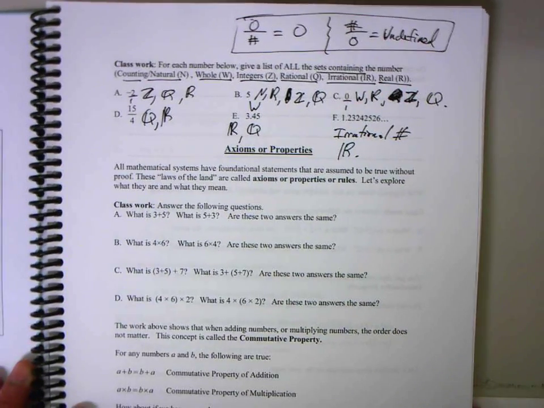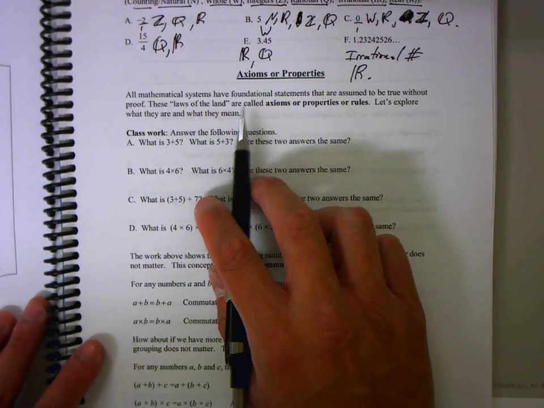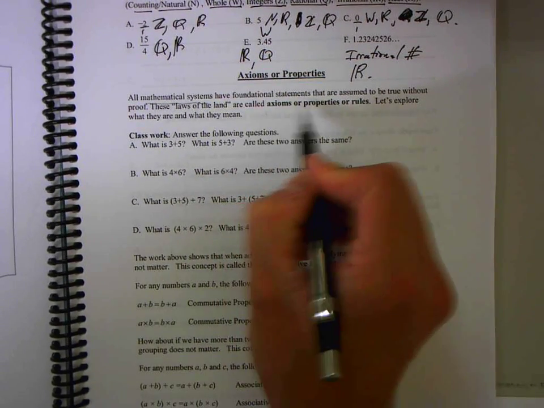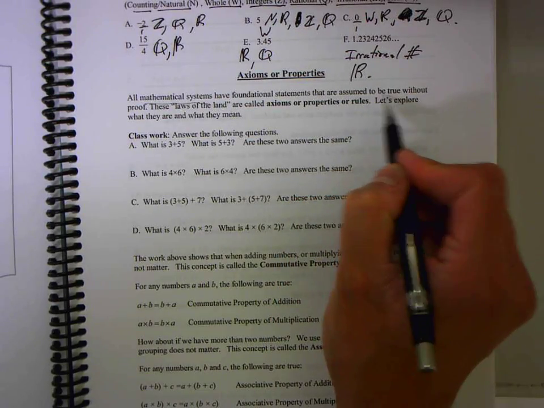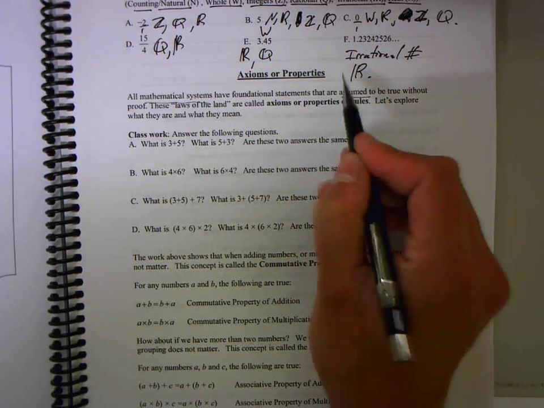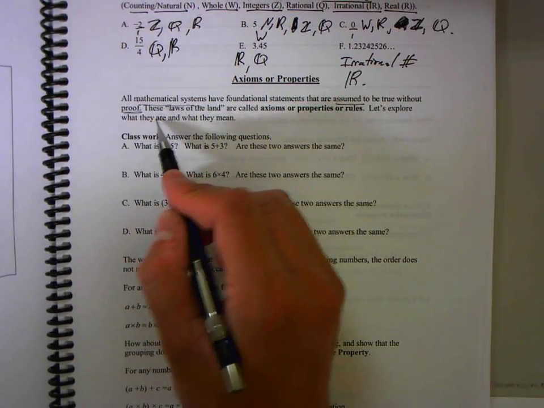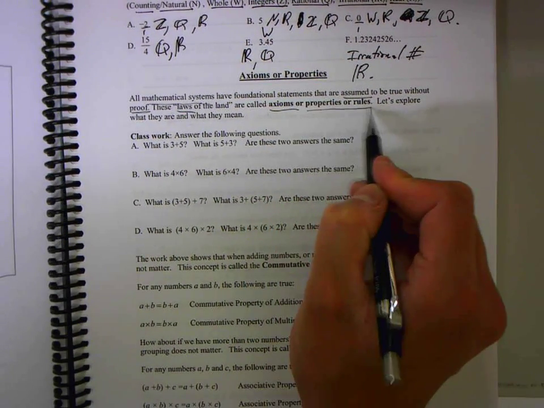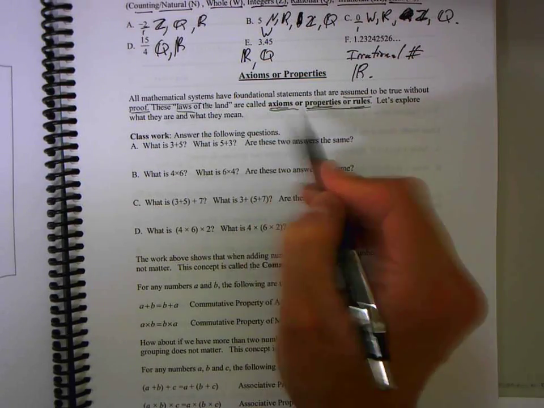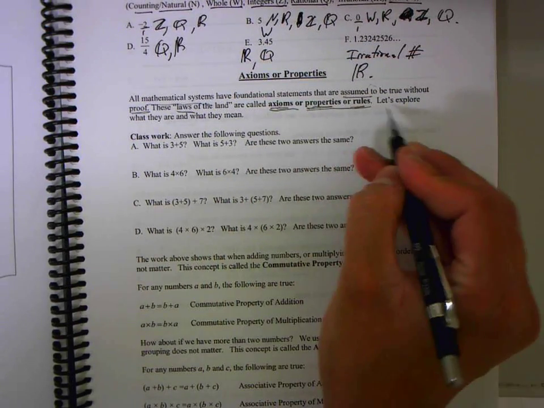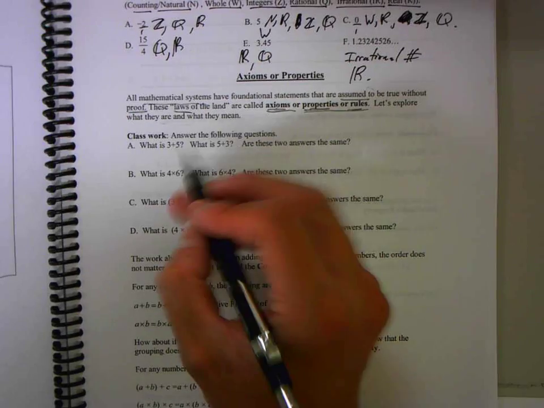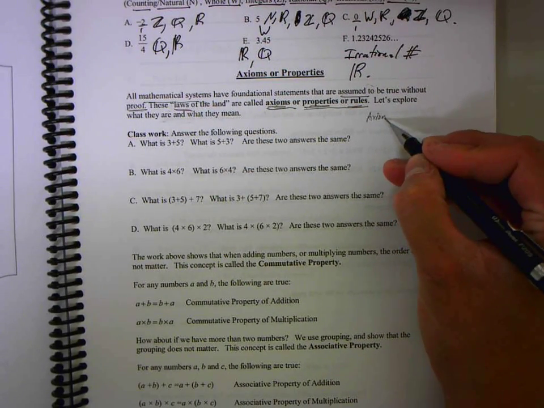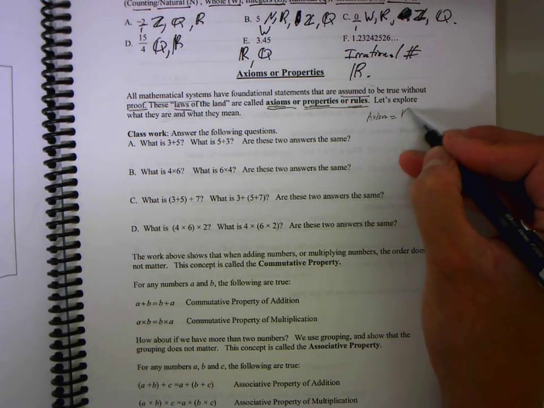Hello everybody. So what we're going to be doing is going over the axioms or properties. All mathematical systems have foundational statements that are assumed to be true without proofs. These laws of the land are called axioms or properties or rules. All of these words basically mean the same thing. So we're going to explore what they are and what they mean. And remember, an axiom is just a rule.